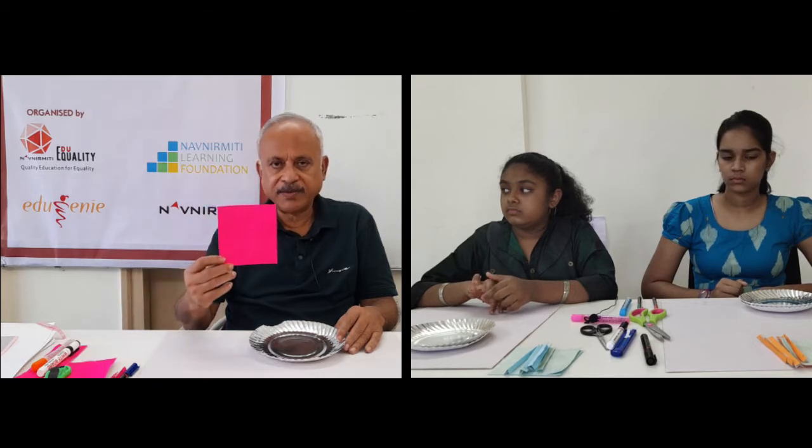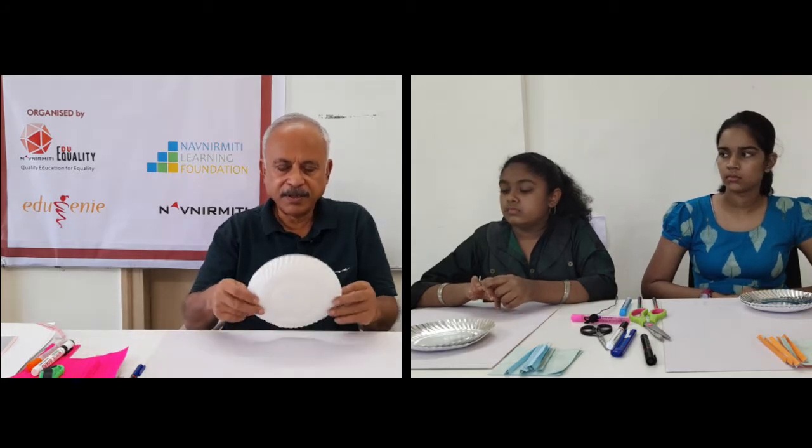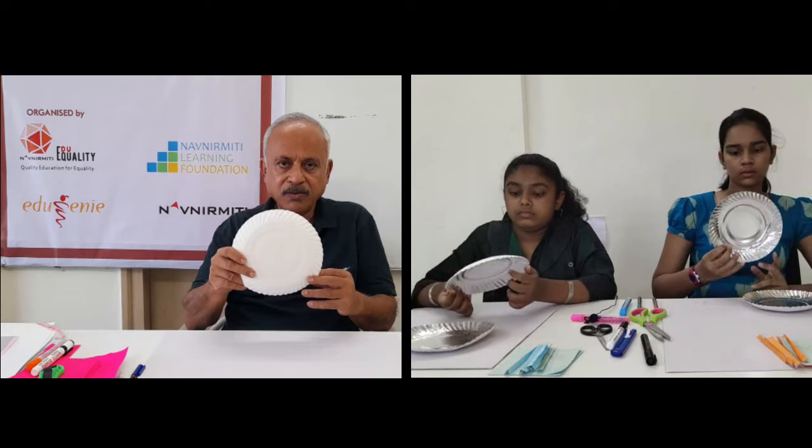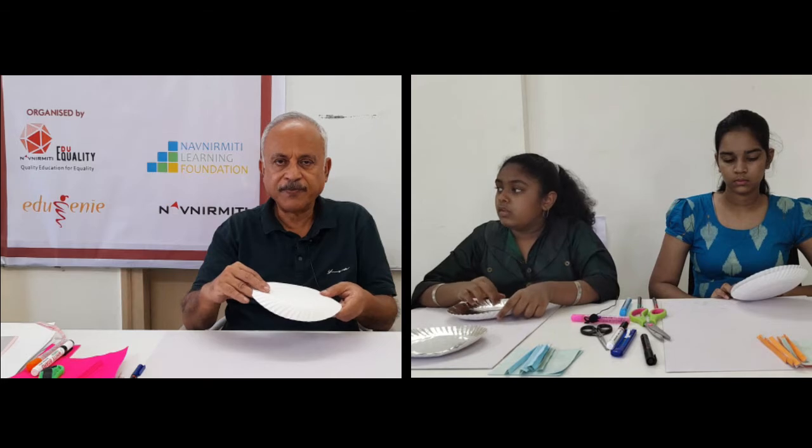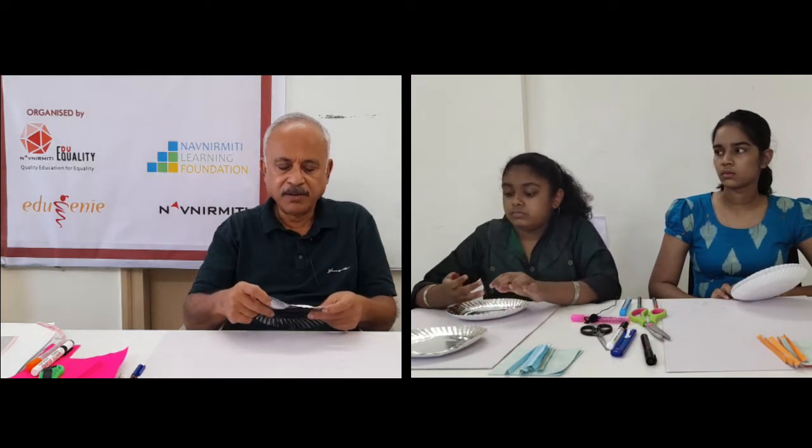So having made our Janaganit fractions kit, which consists of squares like this, rods like this, and circles like this, which you can make yourself, or you can use paper plates which are easily available.